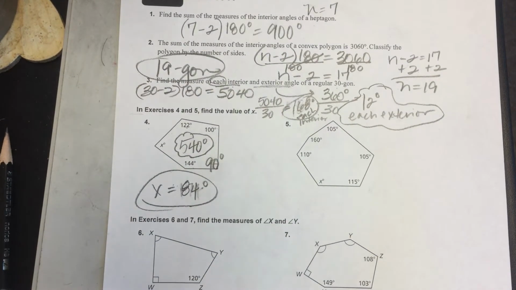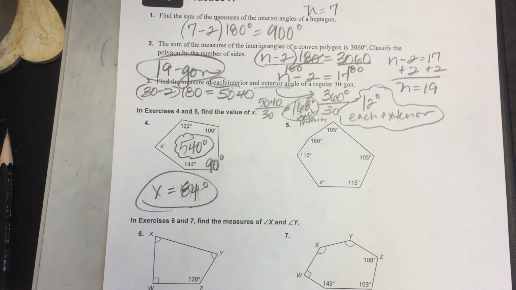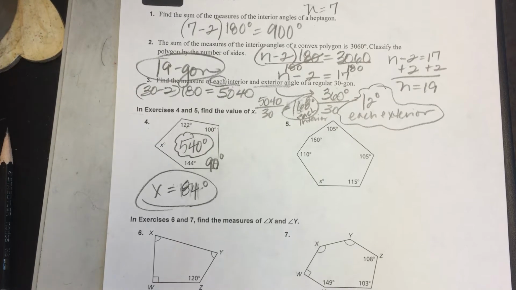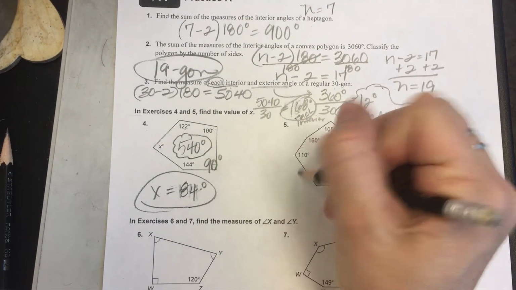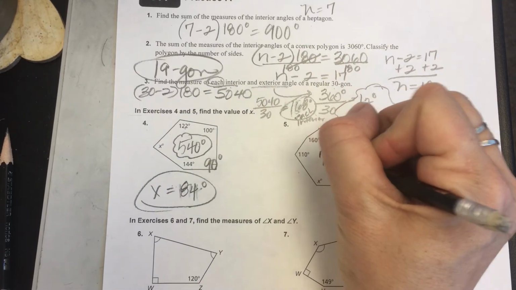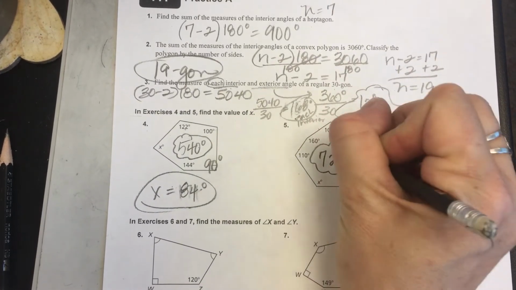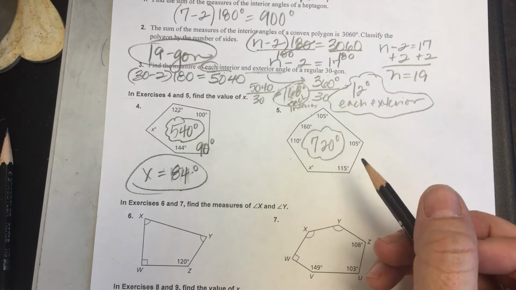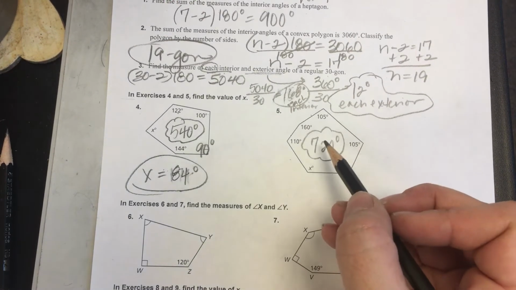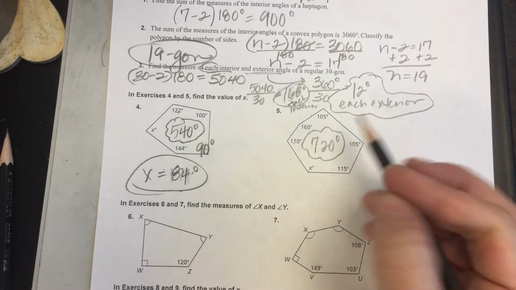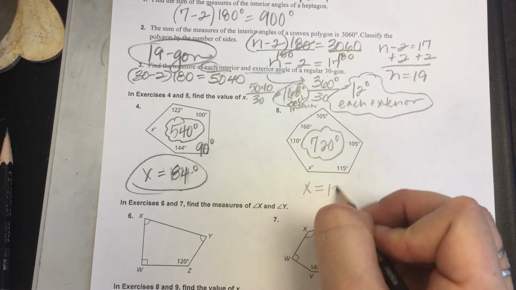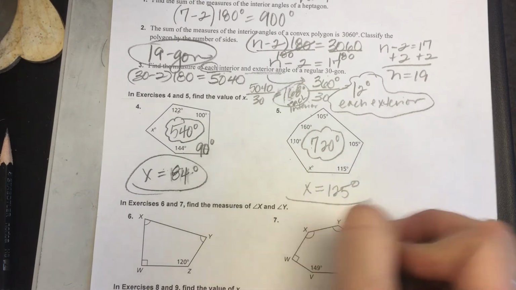Now, in number 5, how many sides does 5 have? What's the sum of the angles in 5? It's a hexagon, so it has to add to 720. If you erase, or if you erase, is it Monday morning? What is going on here? If you subtract all these values from 720, what are you left with here for x? 125? Yeah. Hearing it from a few people.